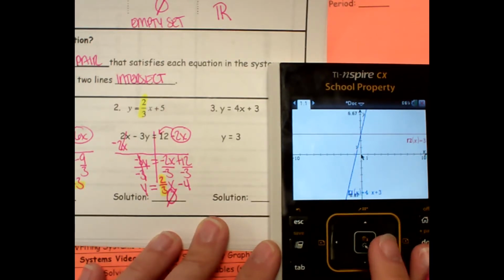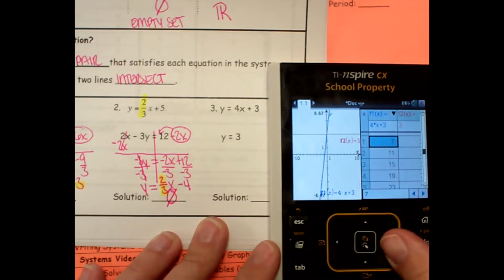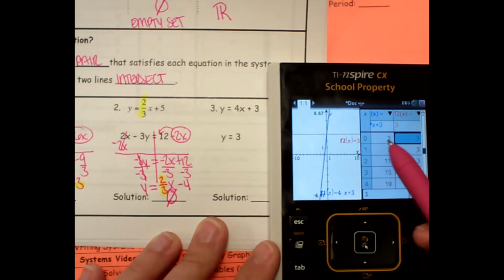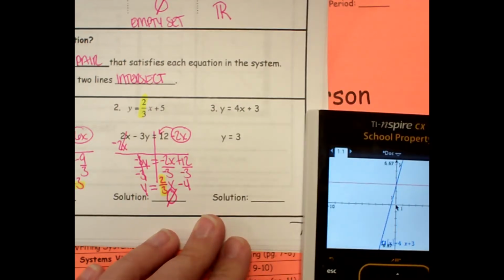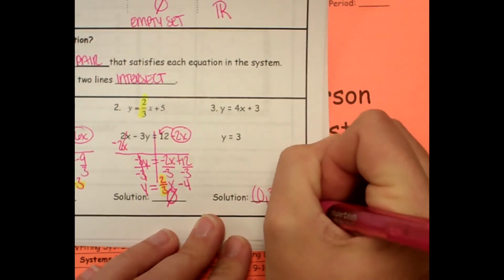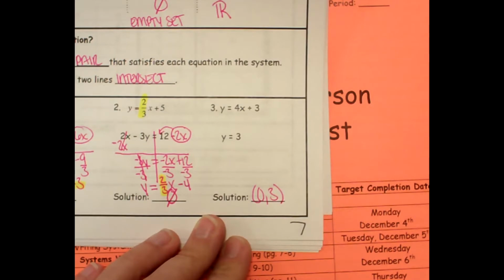If we go to the table, Control T, what we're looking for is where they cross at. If you look, it's going to be 0, 3. That's where they cross. Let's get out of the table. So our solution is 0, 3. You could have looked at the graph and found that, or also from the table.